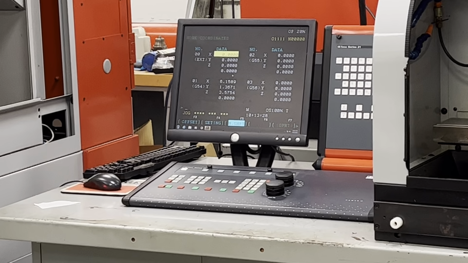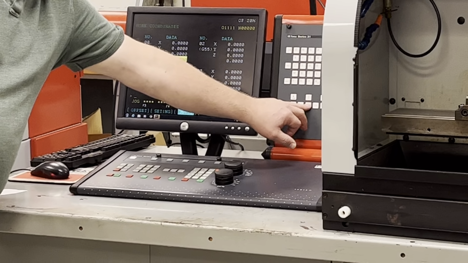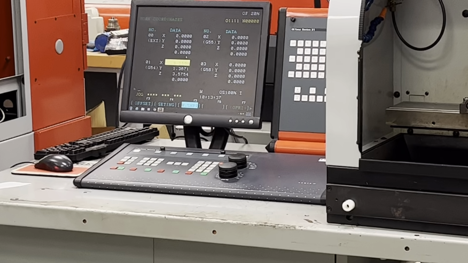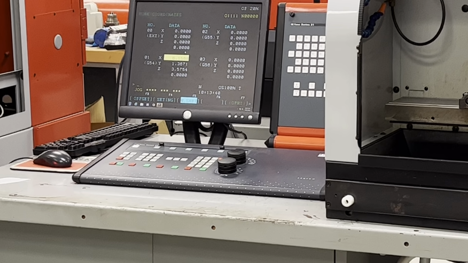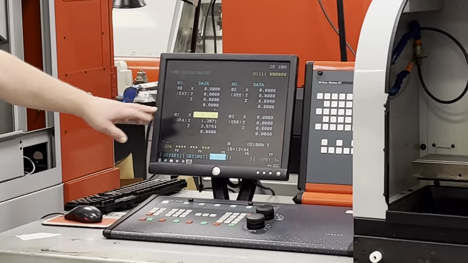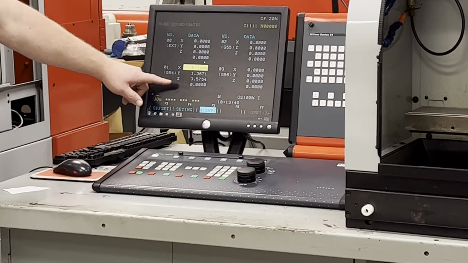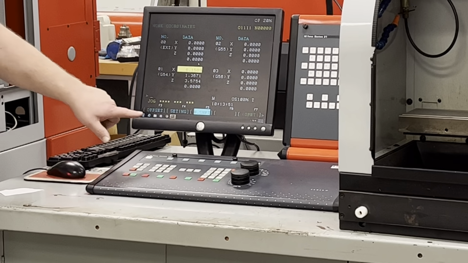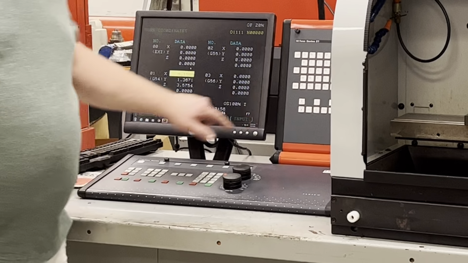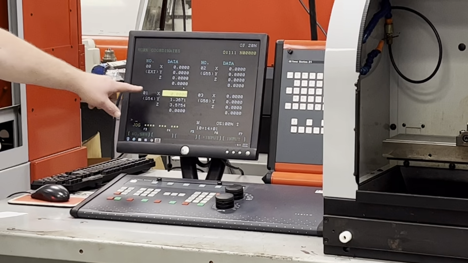So I'm going to arrow down here. Your Z is 3.5754. I arrowed down to highlight the one that I'm going to zero out. Down here you'll see I'm going to hit 0. It puts that in, and I will hit the input key. So I change that to 0.